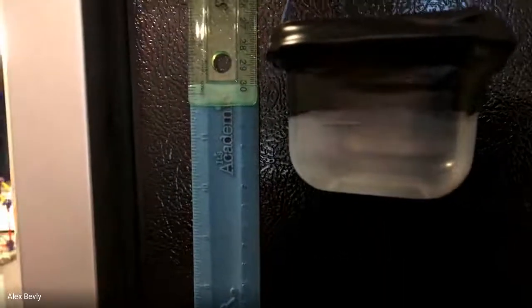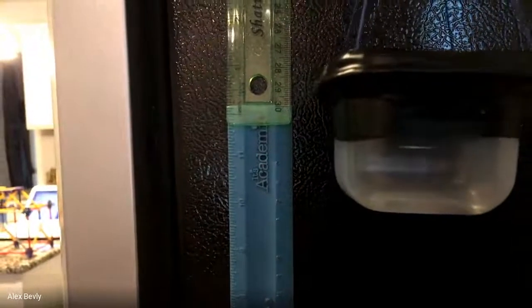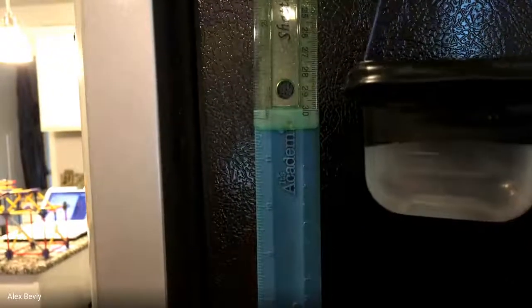My video is reversed. So the equilibrium position is going to be somewhere right here. Let's look at the bottom right there. That lines up right about with that 5 centimeter mark. So you'll record the 5 centimeter mark.